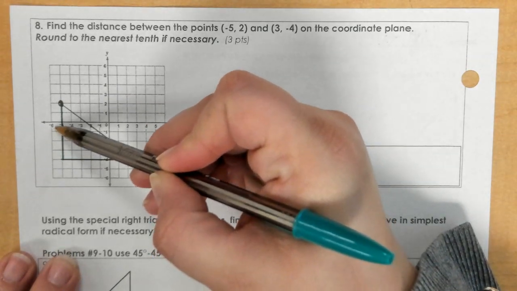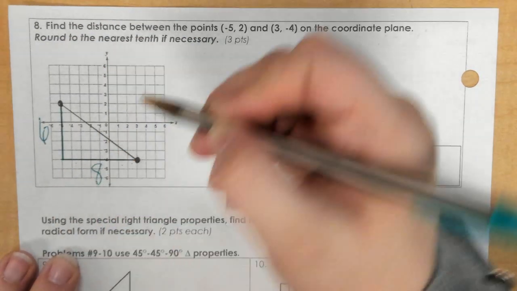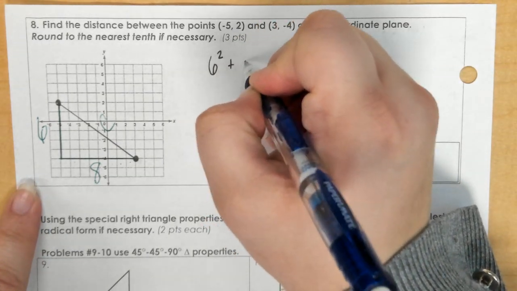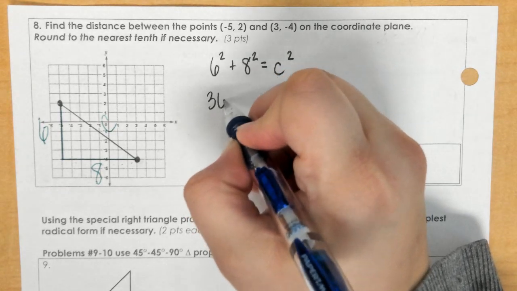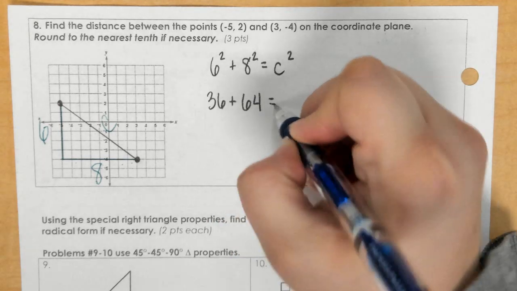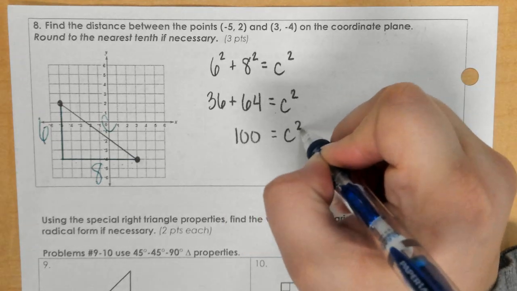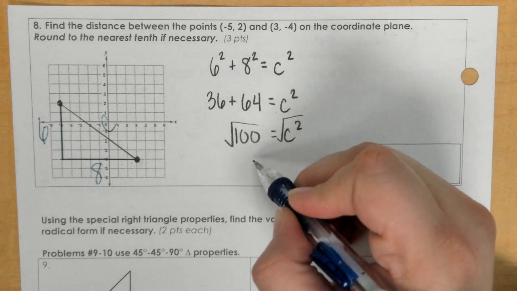So 1, 2, 3, 4, 5, 6, 8, and then that means you're going to find the C, the length of C. So I would go ahead and set up the Pythagorean theorem. So A squared plus B squared equals C squared. If I add, we get 100. And the square root of C squared, or the square root of 100, is 10.